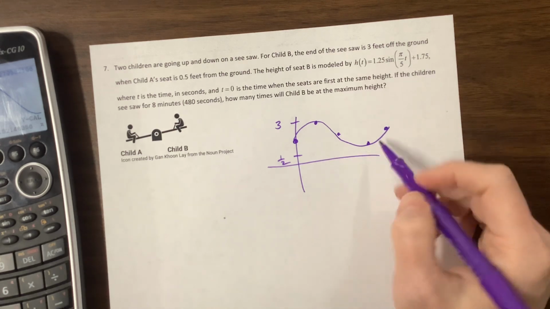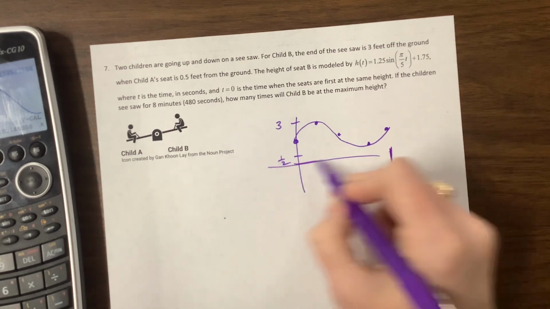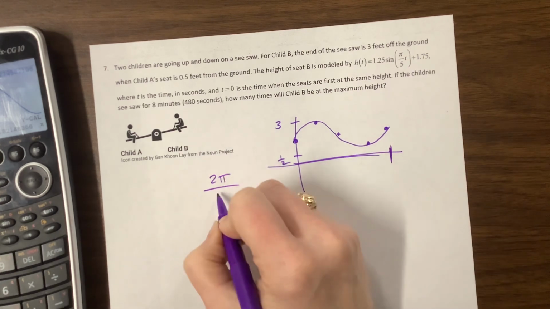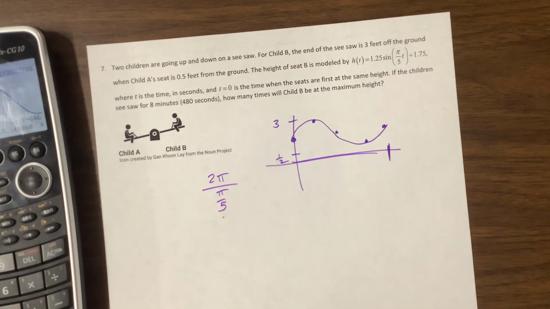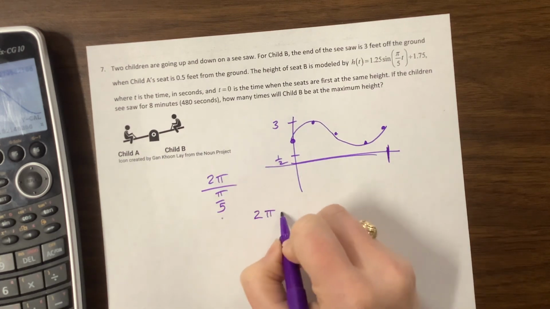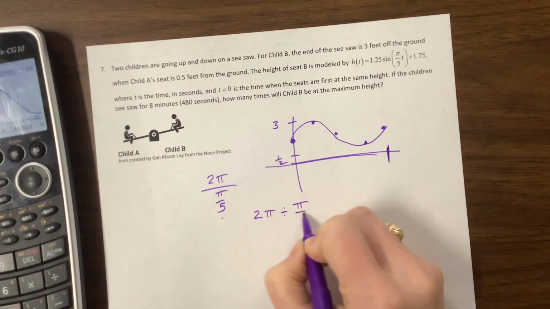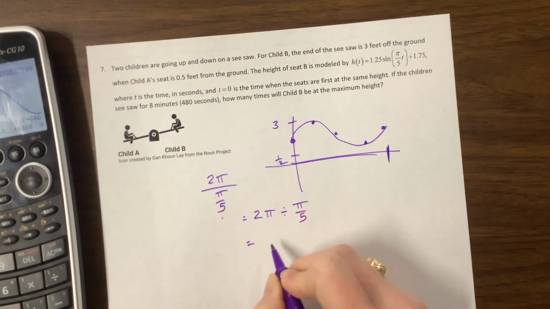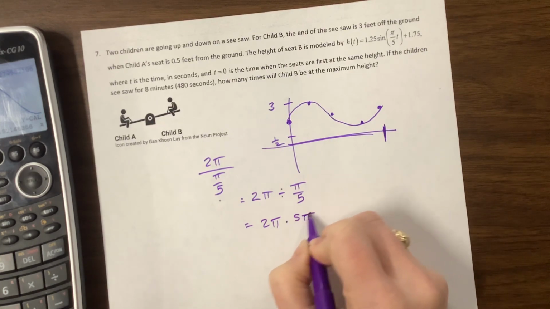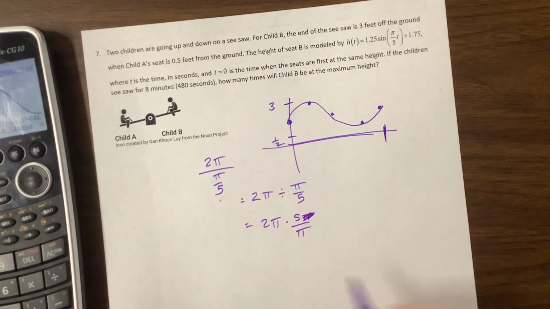Well, his period here is 2 pi over B. 2 pi divided by pi over 5 is the same thing as 2 pi times 5 over pi. The pi's cancel.